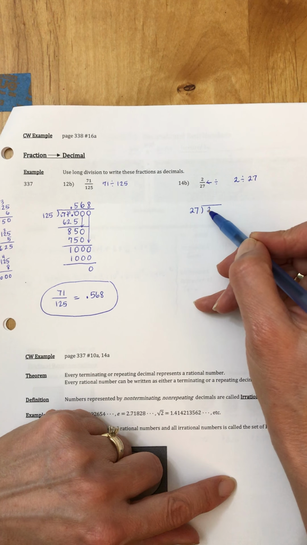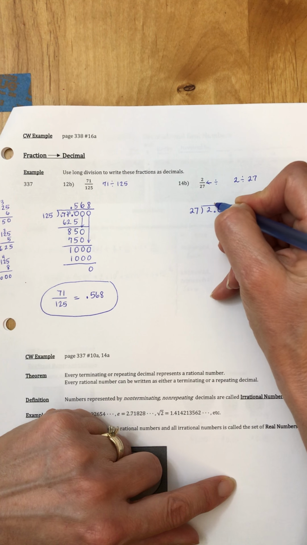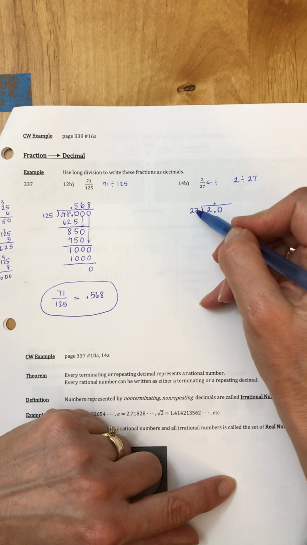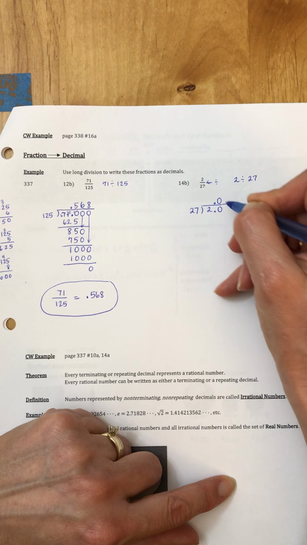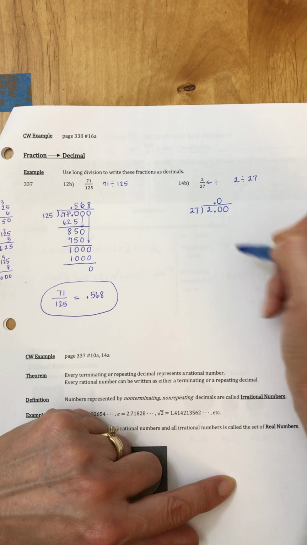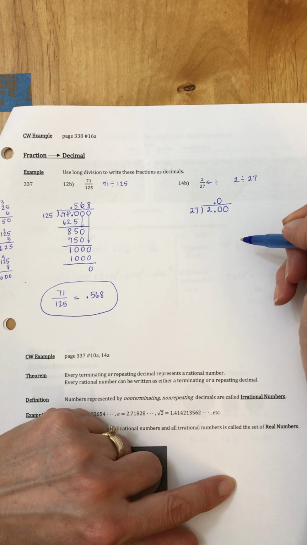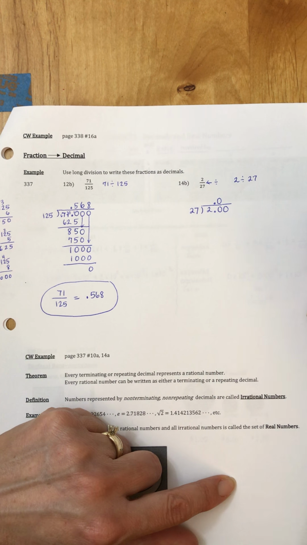Well, 27 doesn't go into 2, so let's put 0.0, okay, and put the decimal point straight up. Does 27 go into 20? No. So put a 0, and then add another 0. Does 27 go into 200? Yes, it does. So let's go ahead and figure out how many times.